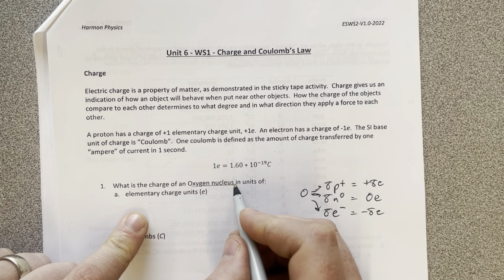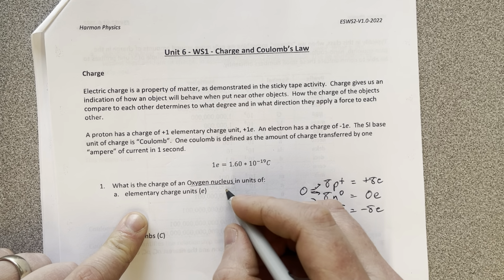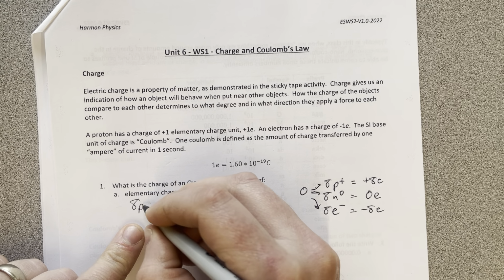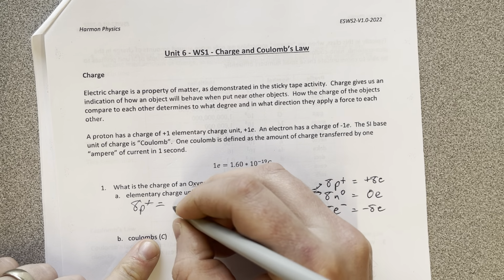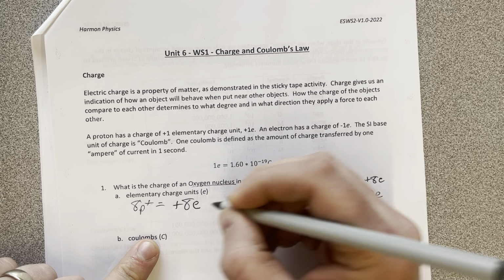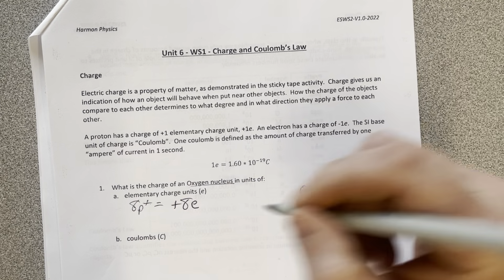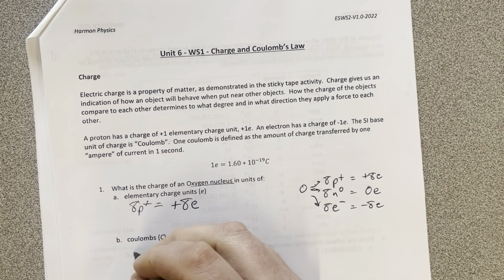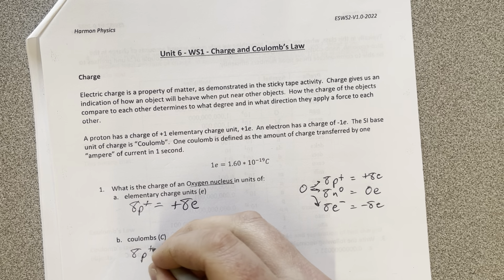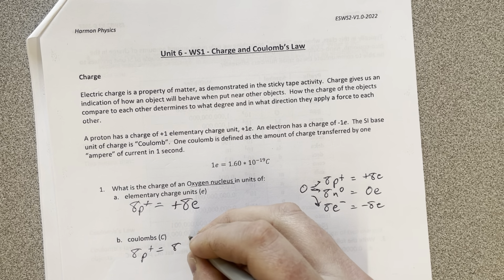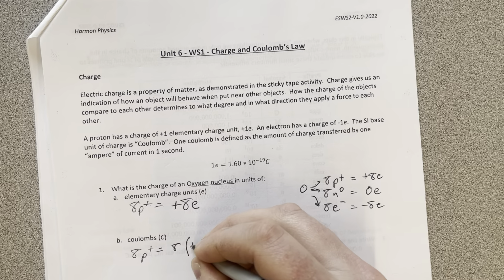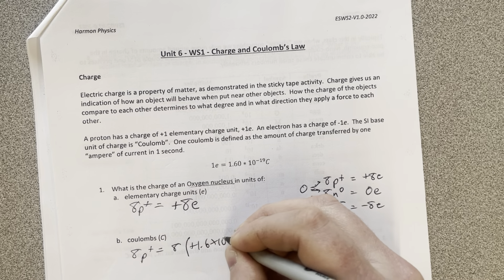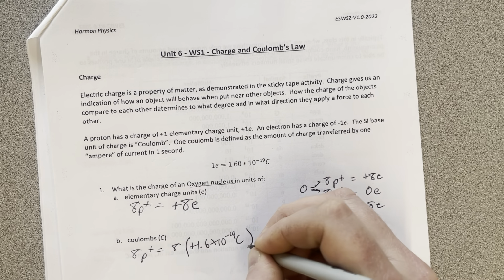Well, the nucleus is just the protons, right? So it's 8 protons, equals a charge of positive 8 fundamental charge units, positive 8E. Or 8 protons equals 8 times positive 1.6 times 10 to the negative 19th coulombs.